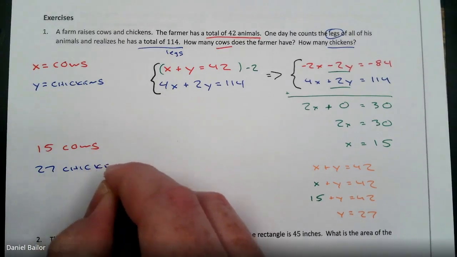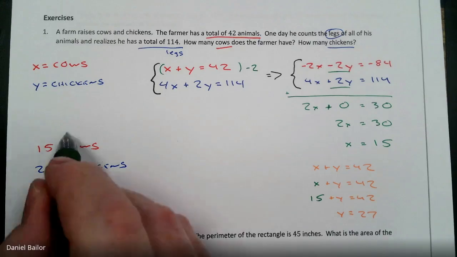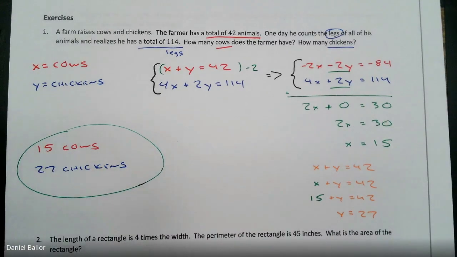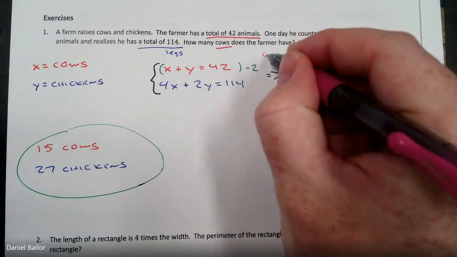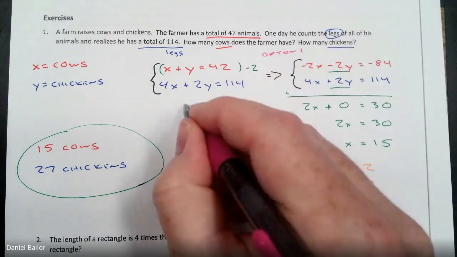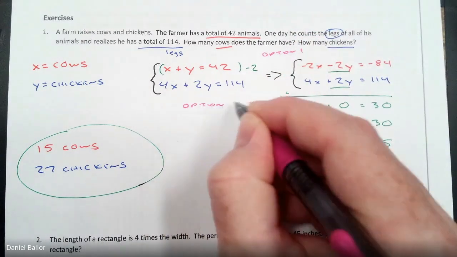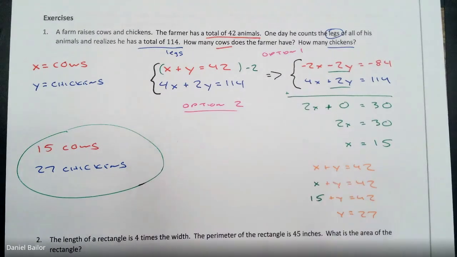And that is the answer you should have got, even if you did the substitution way. I can try to squeeze in the substitution way. If you did the substitution way, this is option 1. Let's show you option 2 with the substitution way, just to prove to you that it works both ways. I'm not going to show you both ways for all the exercises, but this one I have time.